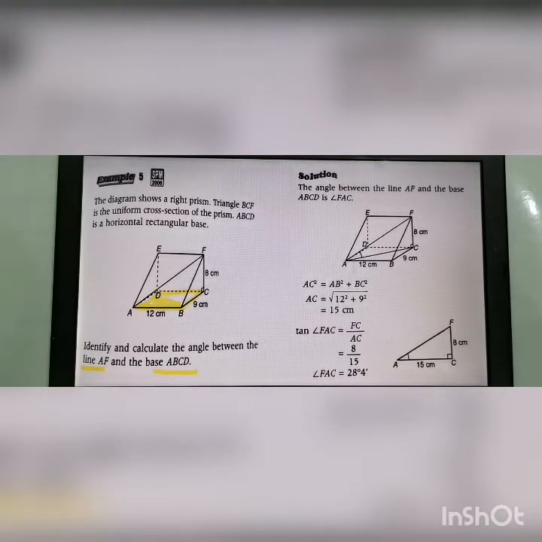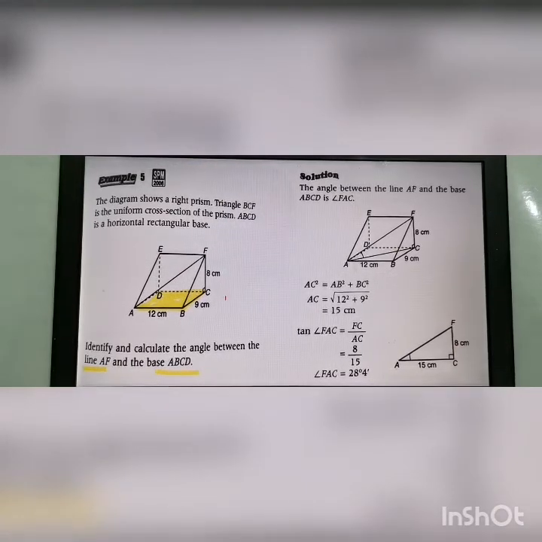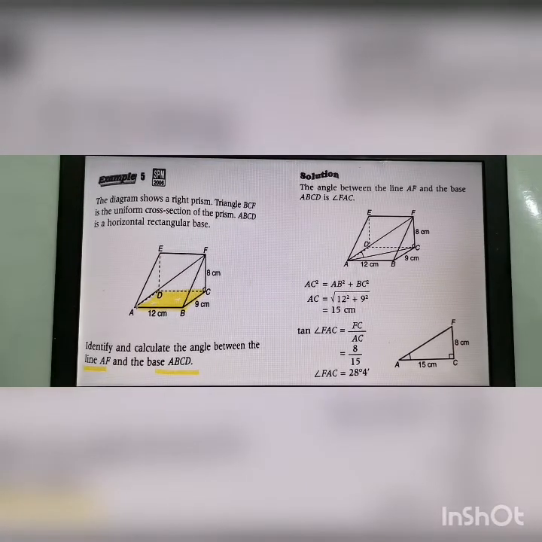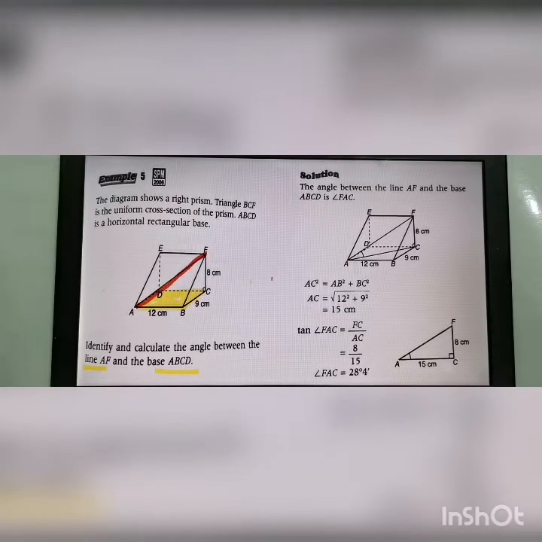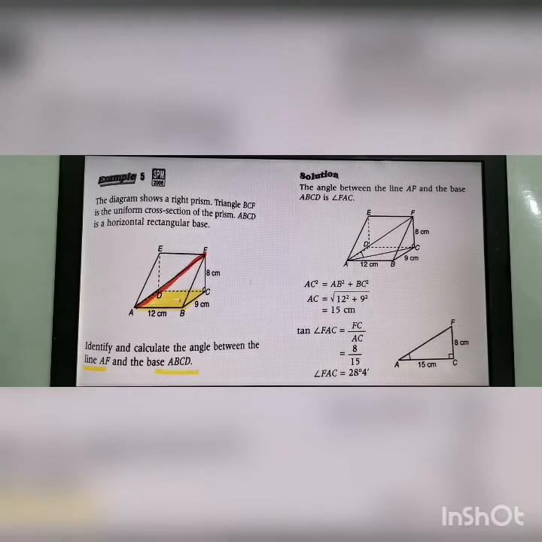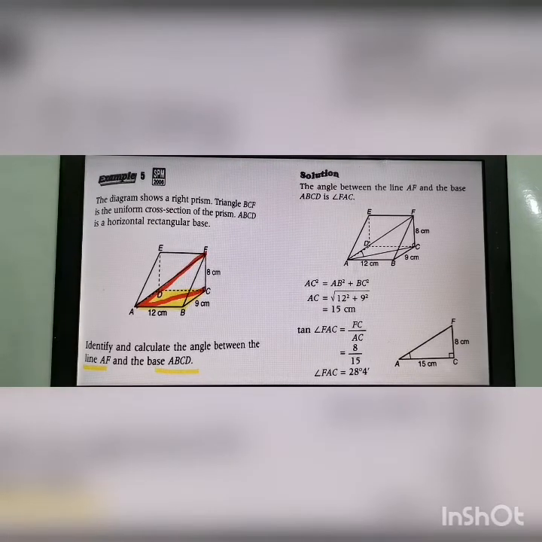Okay, this is the base, and then you need to find line AF. Okay, this is the line AF. They want to find the angle between line AF and the base, yellow color here. So you need to draw a triangle.